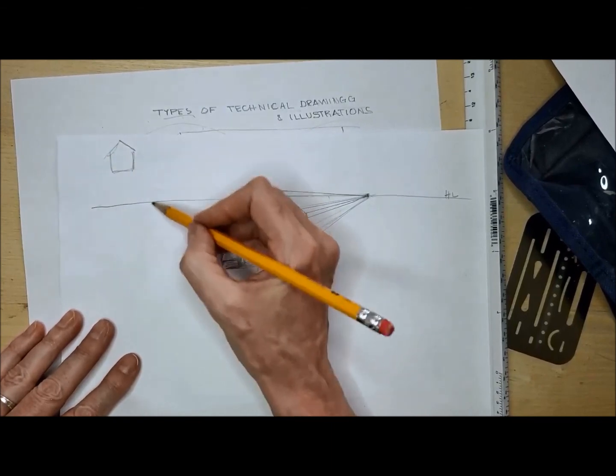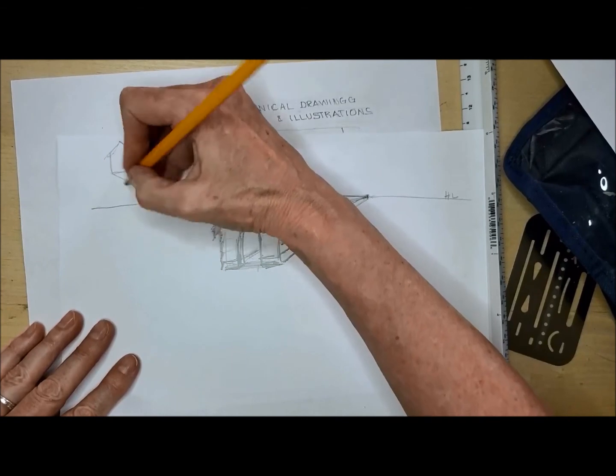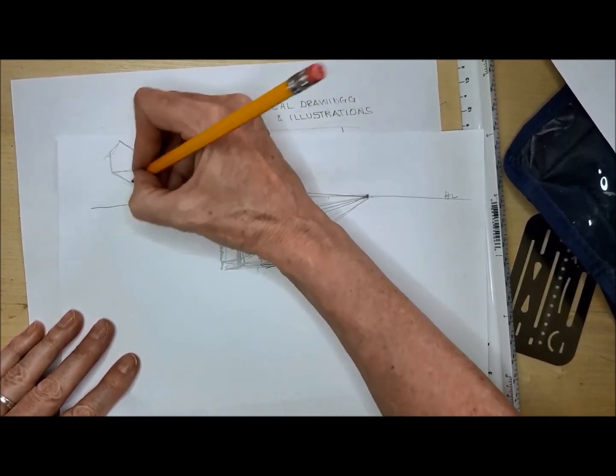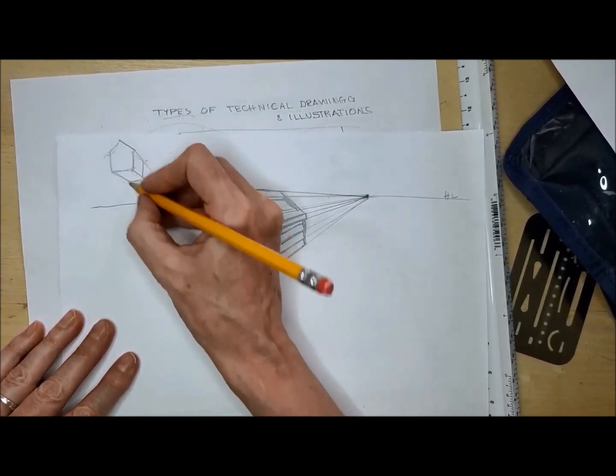and I'll just do this real quick. You don't have to do it. But you could see what I would end up with is a flying doghouse. So we don't put it above unless we want that view.